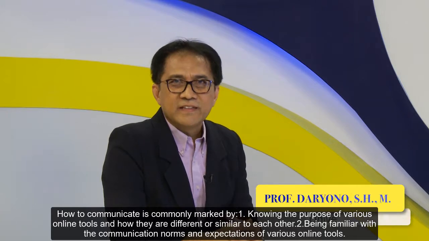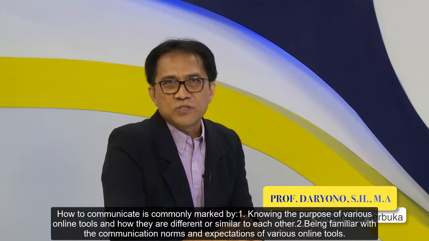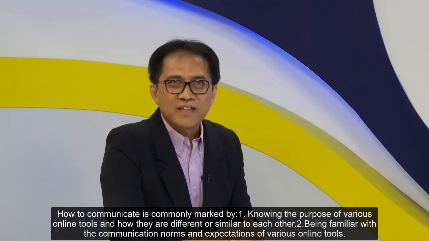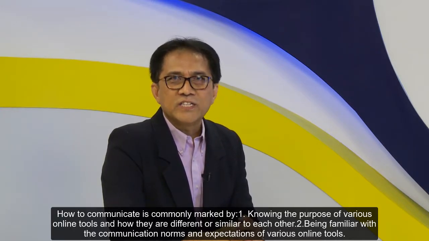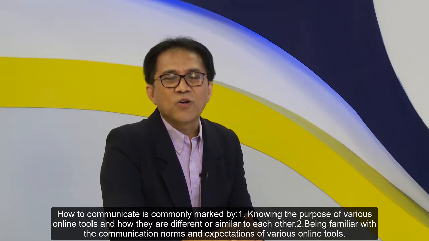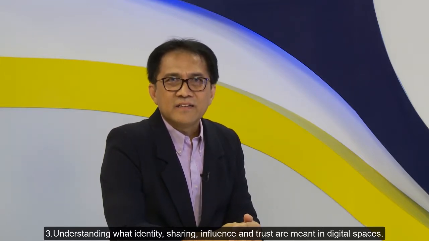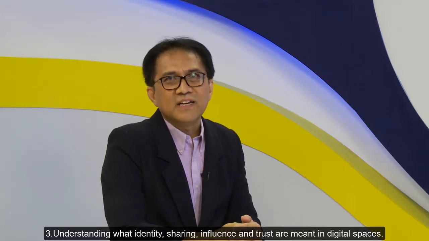How to communicate is commonly marked by, first, knowing the purpose of various online tools and how they are different or similar to each other. Secondly, being familiar with the communication norms and expectations of various online tools. Third, understanding what identity, sharing, influence, and trust mean in digital spaces.